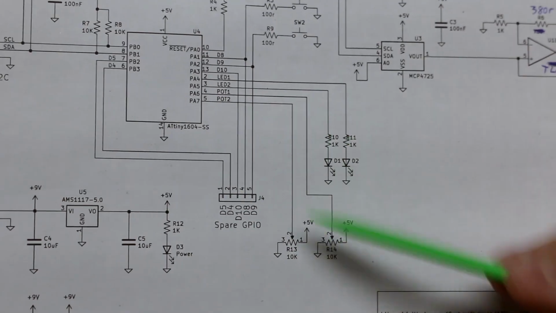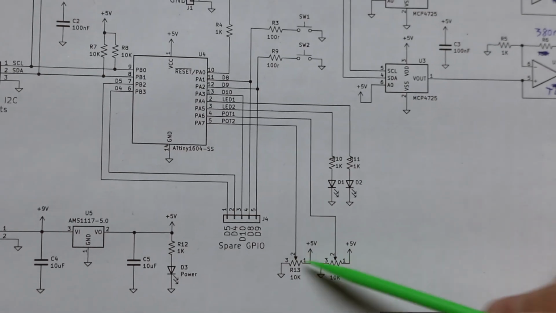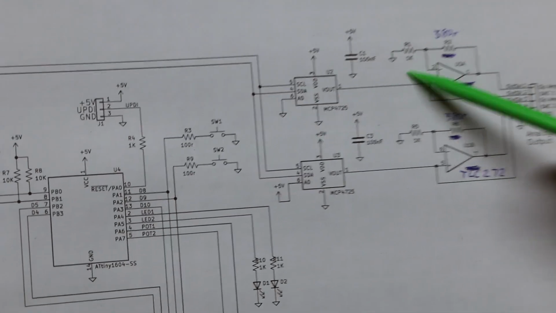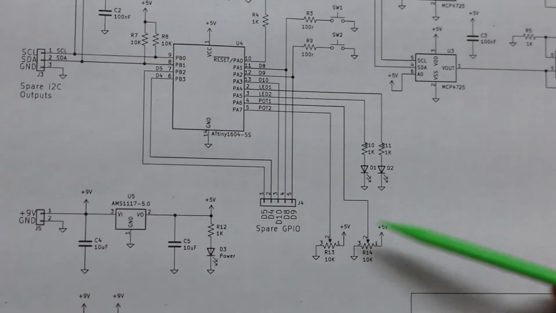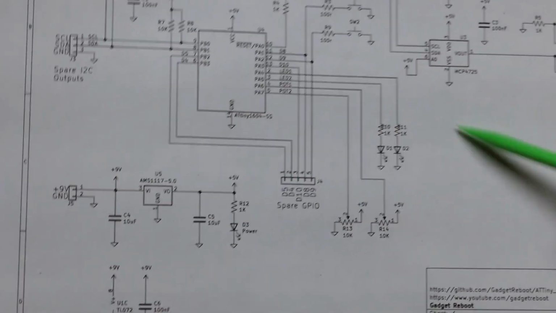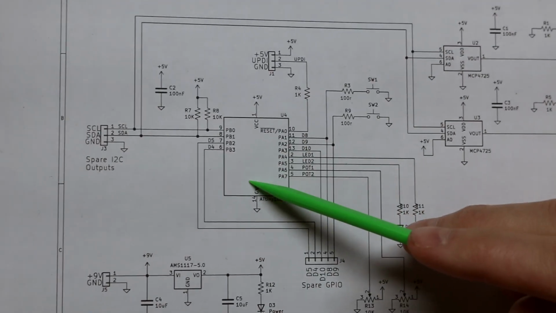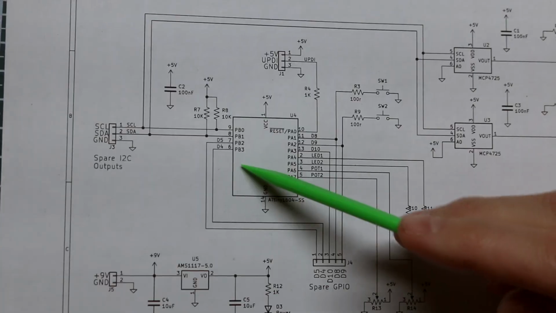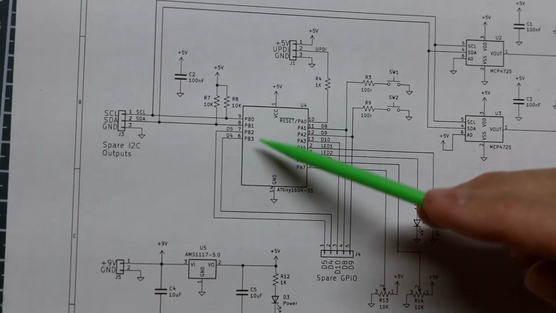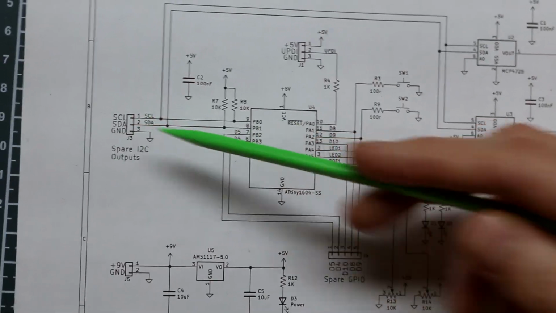And on analog inputs, I have 2 potentiometers. So in the future, I could use those independently to set the rate of each output. But for now, I'm just using one potentiometer to control both at the same rate. All I'm really doing is trying to get a demo functioning. And in case I want to control some other things over I²C to make a more complex project, I have serial clock data and ground available on a header as well.